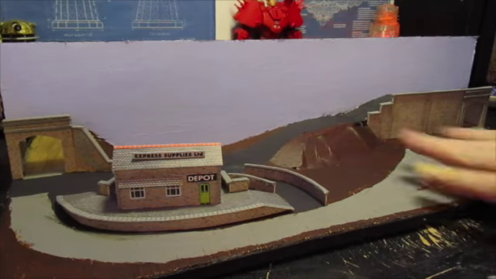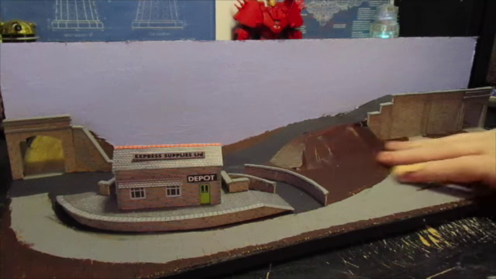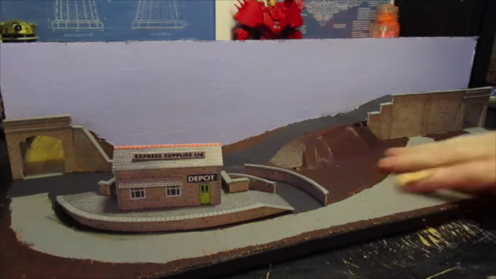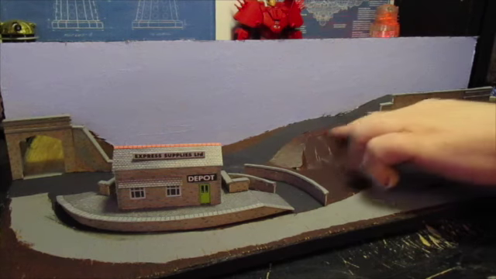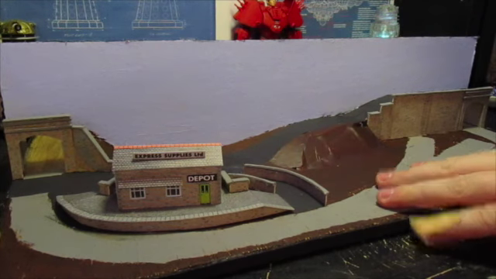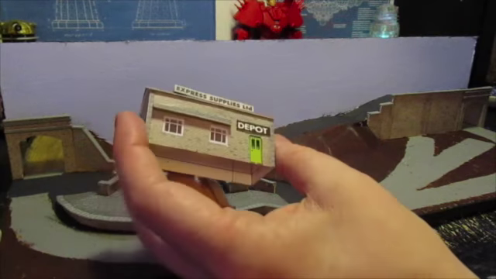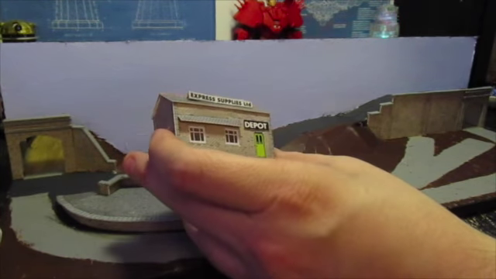Okay, so we have now finished the painting overall. Obviously it's quite rough, but it's supposed to be. It's not meant to be completely clean, and this is all going to be covered up anyway. So yes, done all the painting, and I've also started on the station building. I say station building, it's going to be more sort of a depot, as you can see.